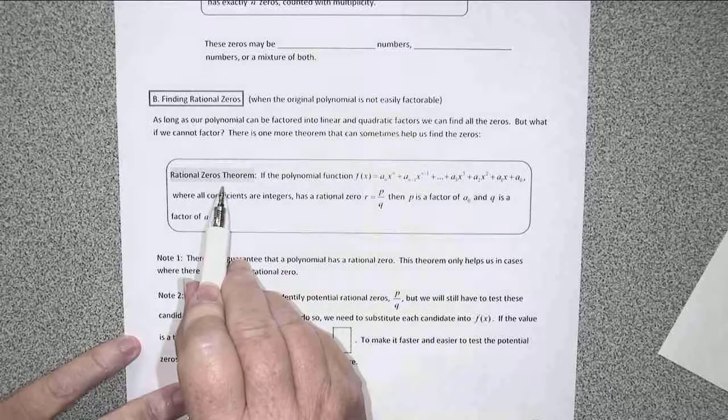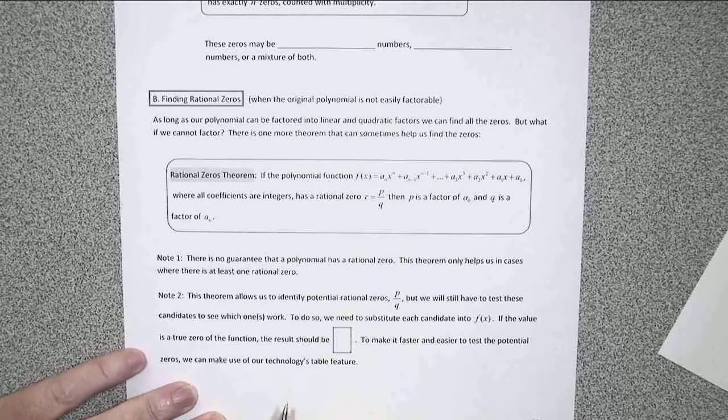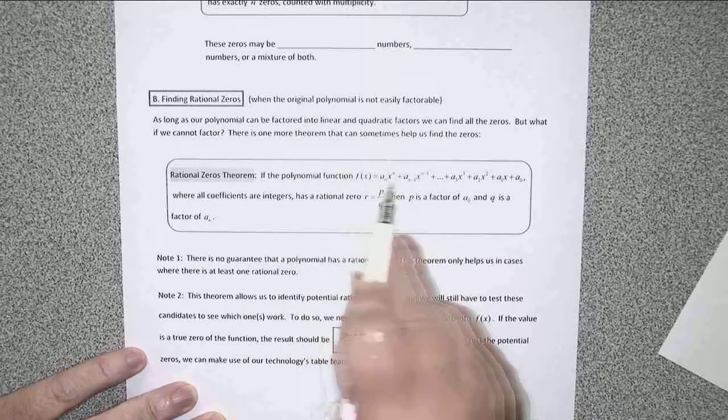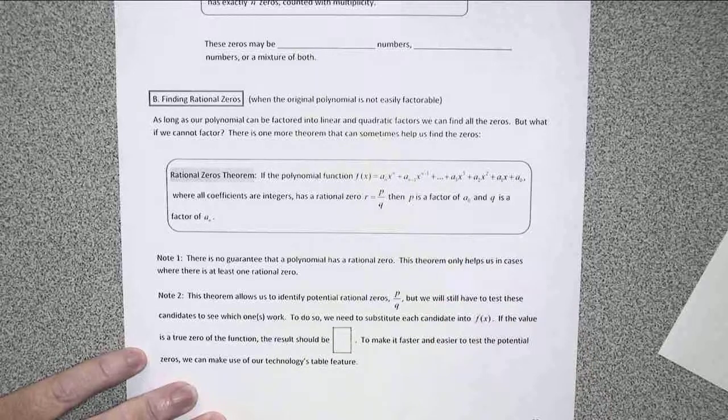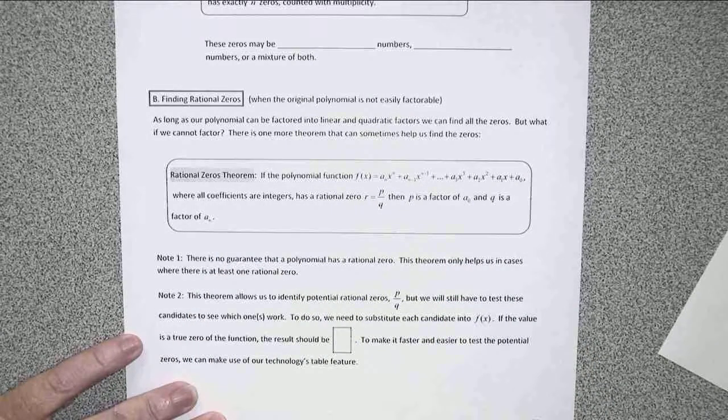We're going to use something called the rational zeros theorem, sometimes called the rational root theorem, and it looks like this. If we've got a polynomial function, notice it's written in decreasing order, all coefficients integers.